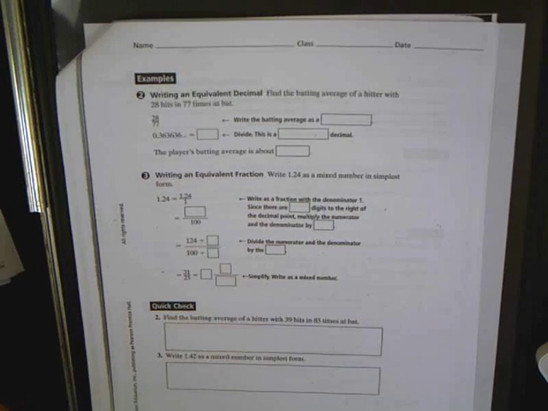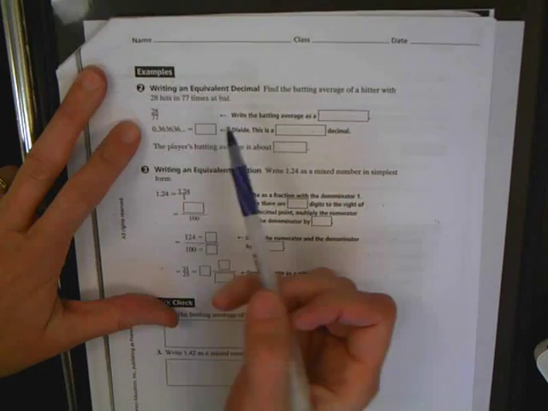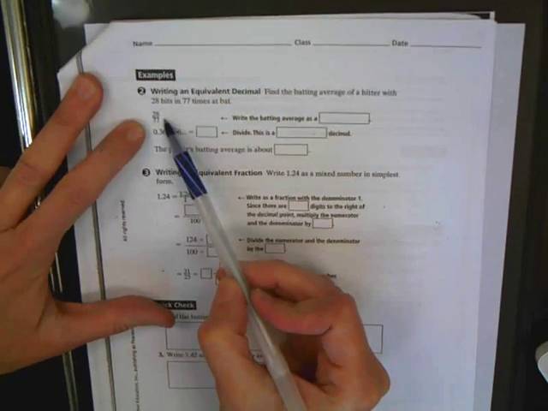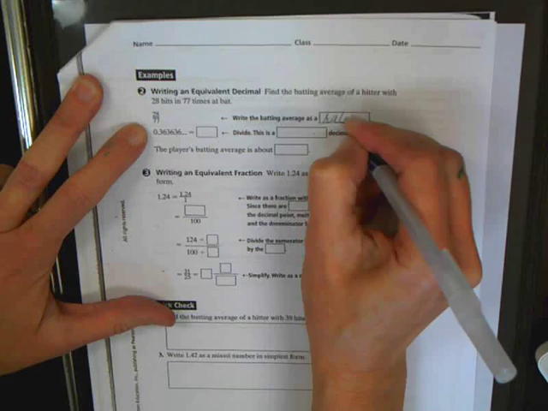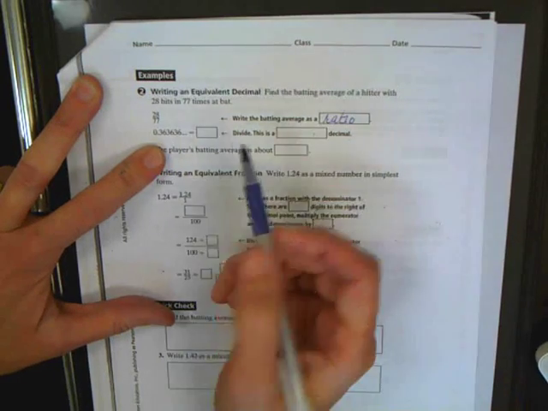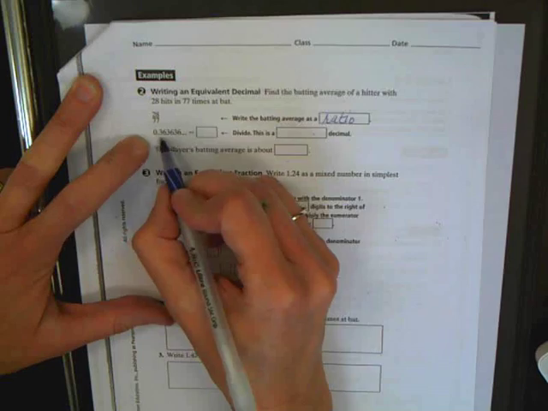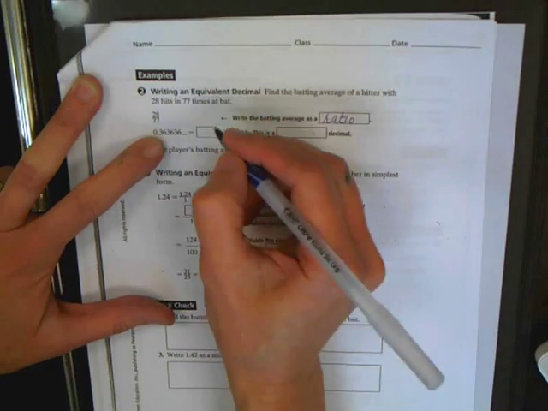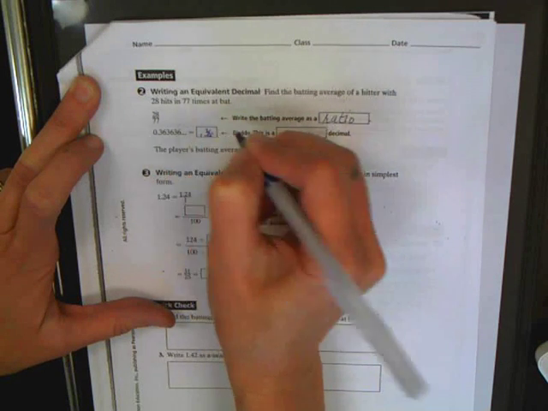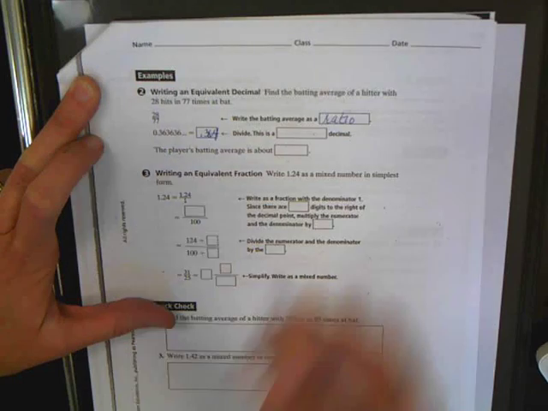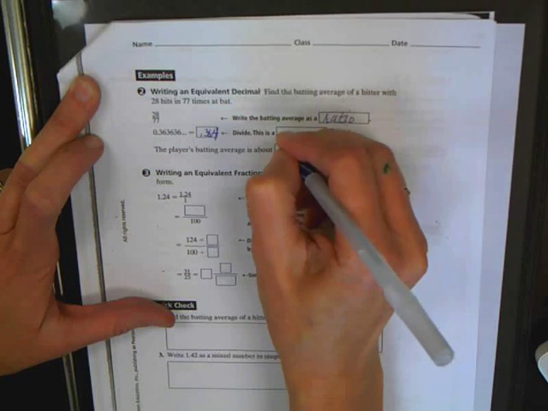Okay, number 2, writing an equivalent decimal. Find the batting average of a hitter with 28 hits in 77 times at bat. So we write the batting average as the number of hits over the number of times at bat. We write it as a ratio or a fraction. Okay. When you divide, you get 0.363636, which is approximately 0.364. Okay. Divide. This is a repeating decimal.